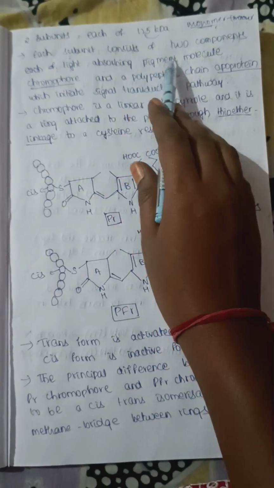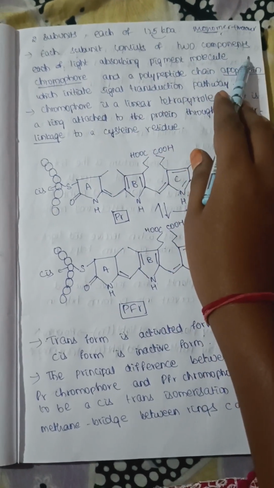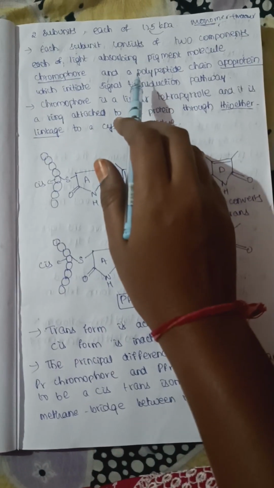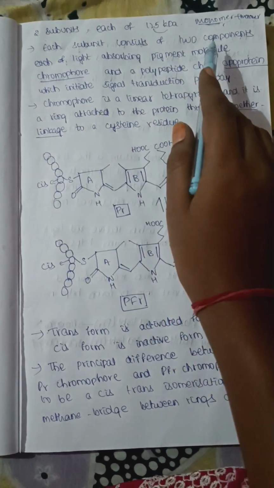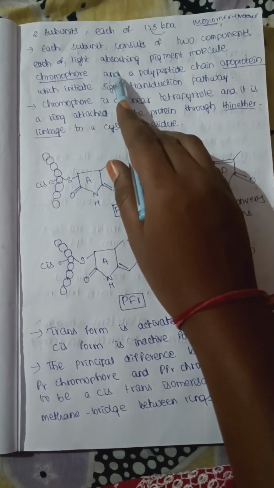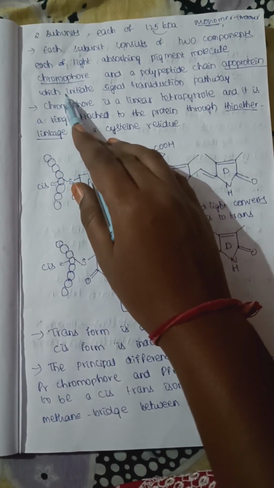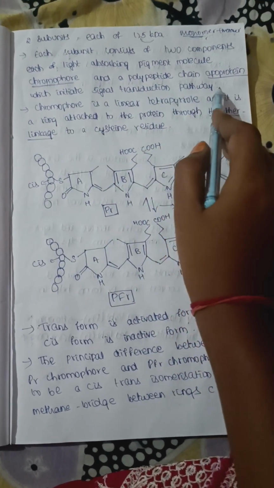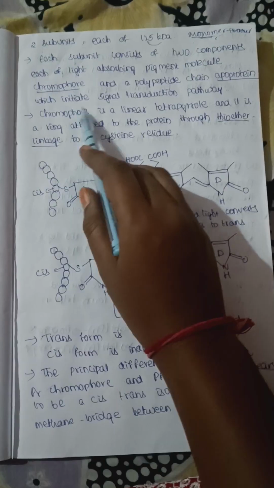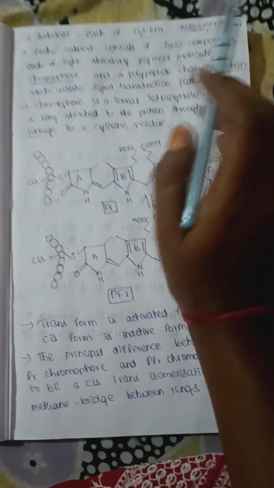Each subunit consists of two components: a light absorbing pigment molecule, that is the chromophore, and a polypeptide chain, that is the apoprotein, which initiates the signal transduction pathway.